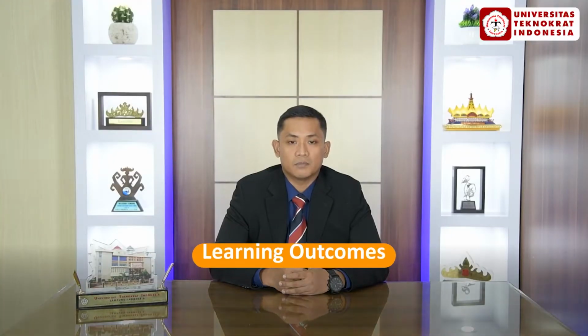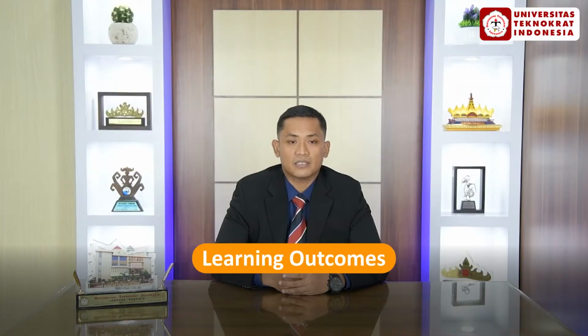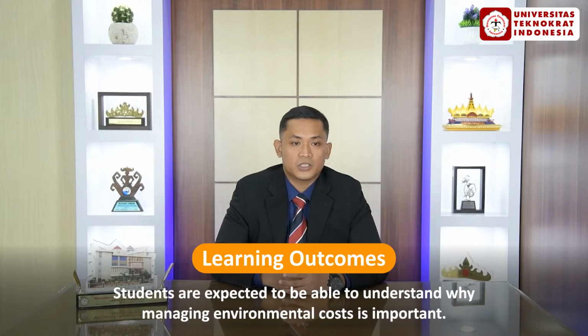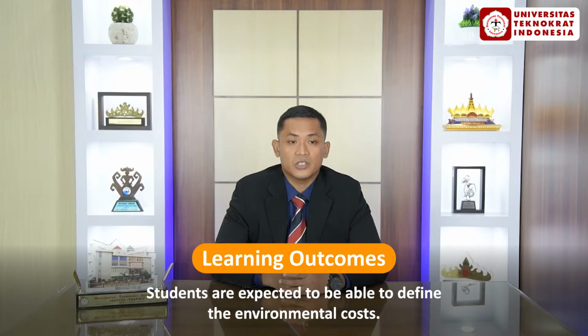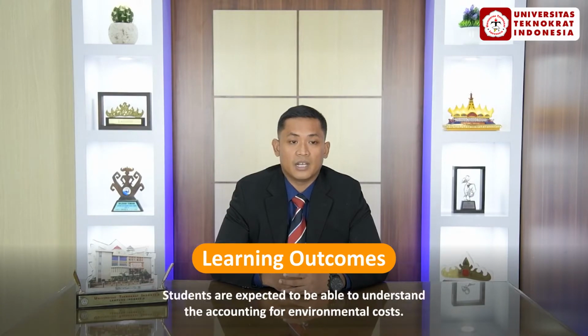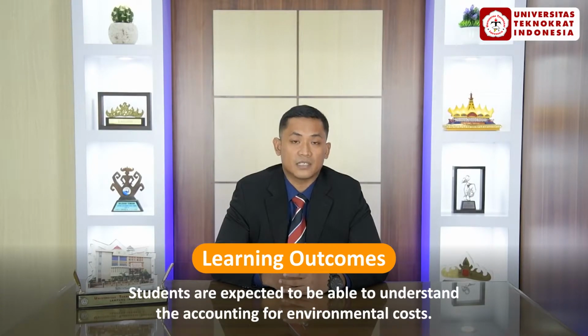For the learning outcomes of these sessions, we expect that our students first be able to understand why managing environmental costs is important. Second, we expect that students be able to define the environmental costs. Third, students are expected to be able to identify the environmental costs. And last but not least, students are expected to be able to understand the accounting for environmental costs.